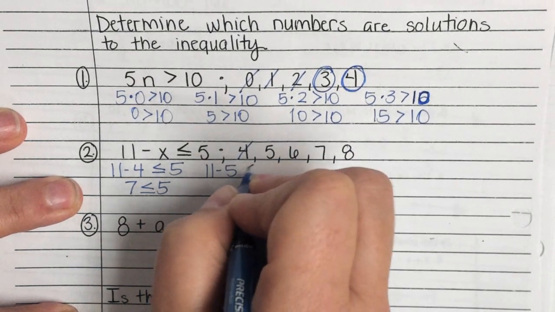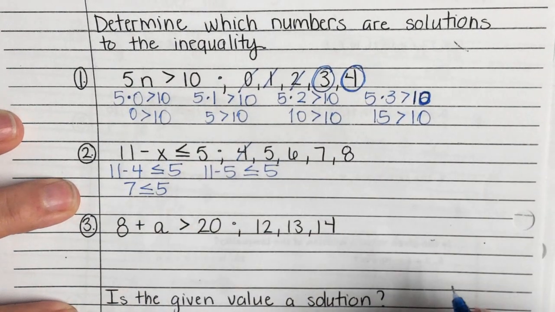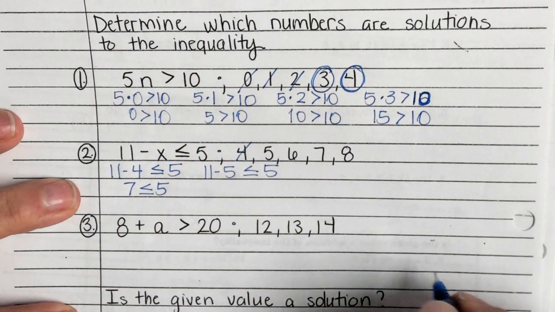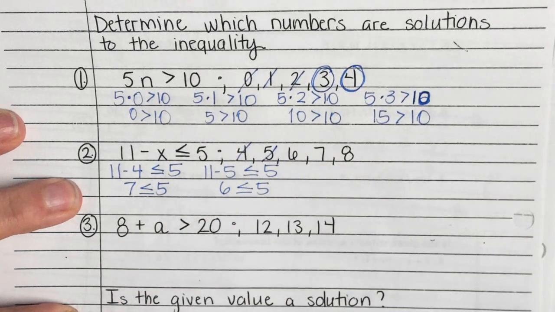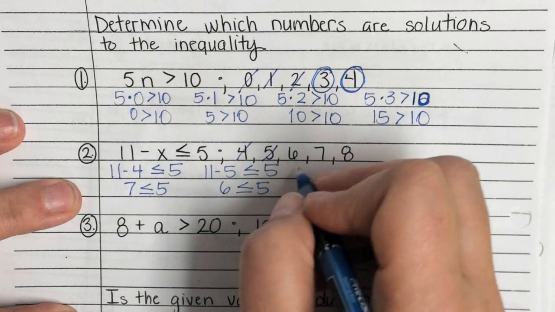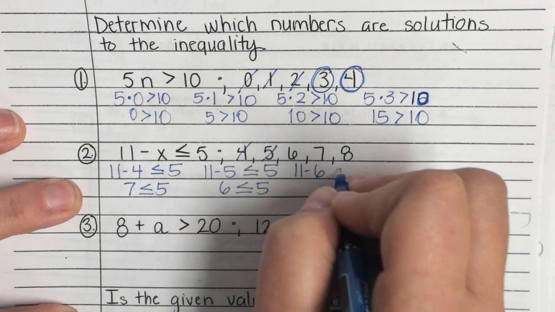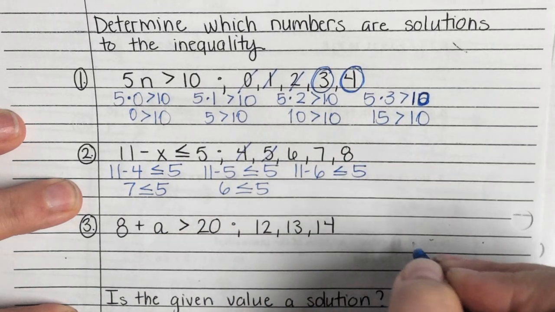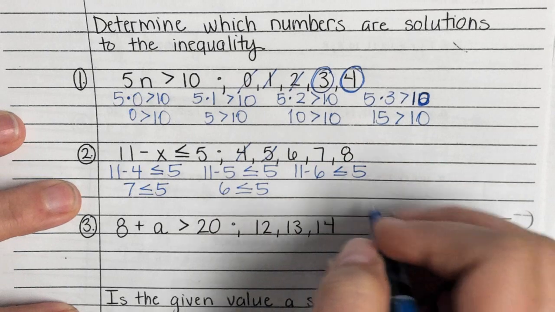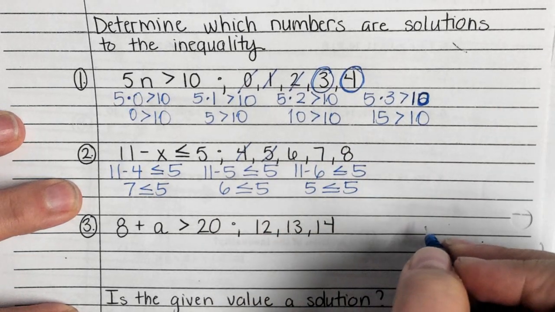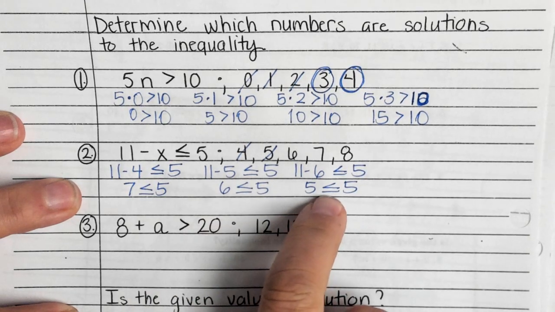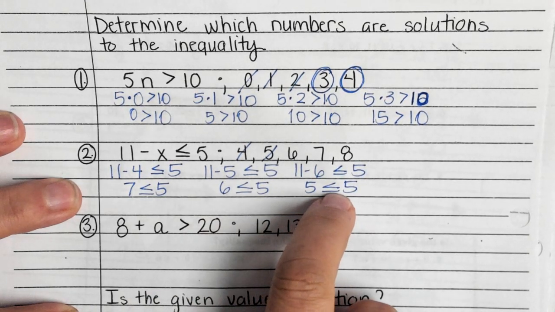11 minus 5 less than or equal to 5. What's 11 minus 5? Is 6 less than or equal to 5? Nope. So we're going to move on. Now we have 11 minus 6 less than or equal to 5. What's 11 minus 6? All right. Is 5 less than or equal to 5? Yes. And the reason it works, guys, is because it has that equal sign underneath it.